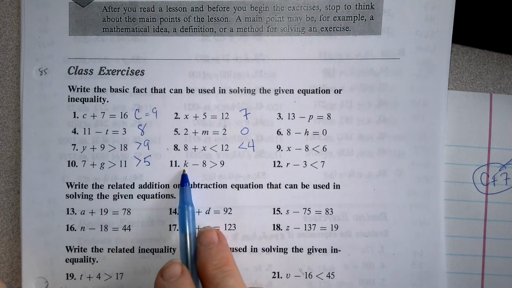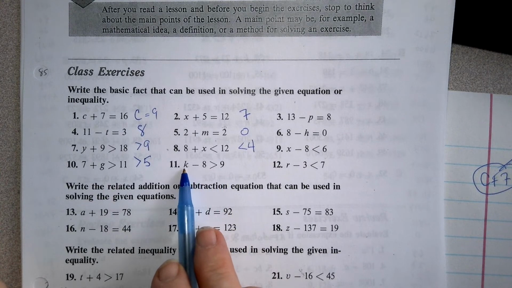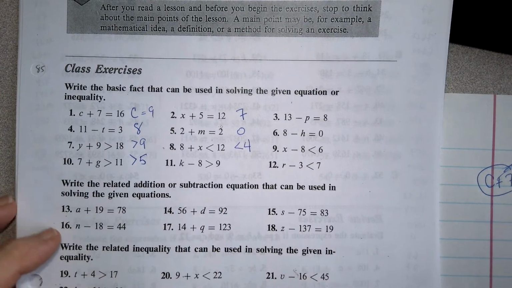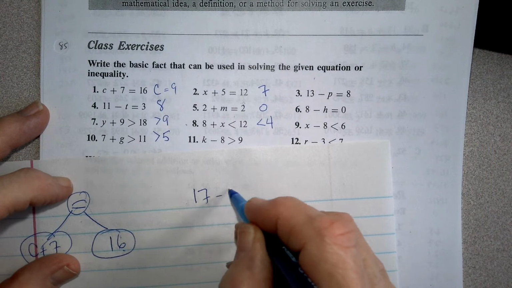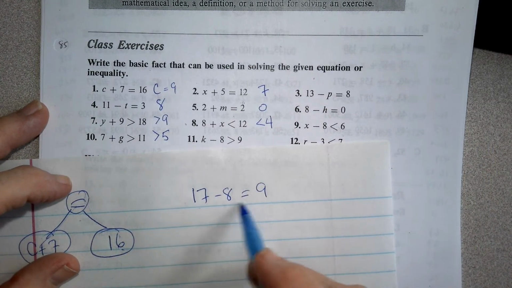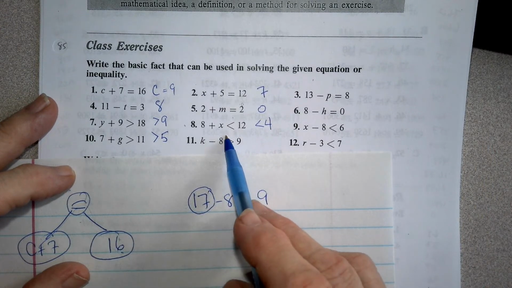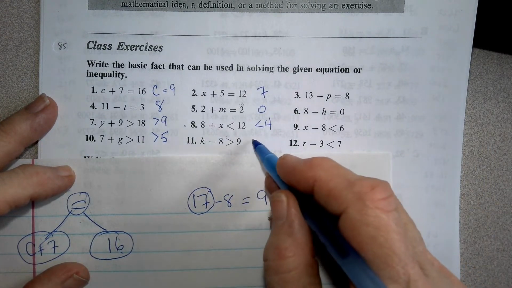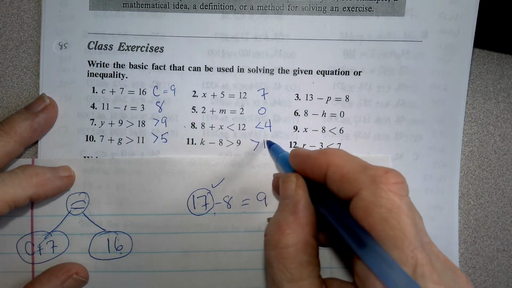So what about this one? If this were an equal sign, what would make this a 9? Would it be 18? No, that would be 10. 17? 17 minus 8 is equal to 9. Is that correct? Yeah. But what number could this be that is going to be greater than 9? All you need to do is find where it's going to equal that, and then just put that it has to be greater than 17.